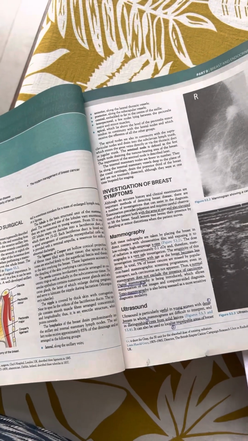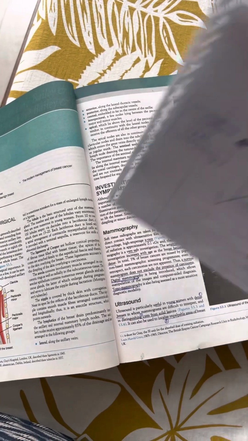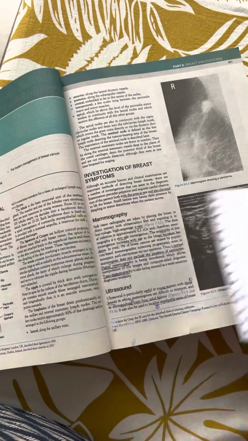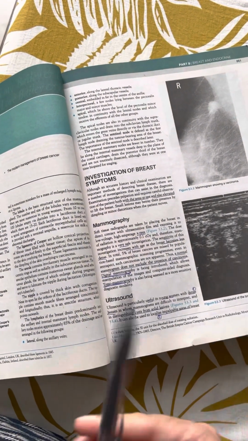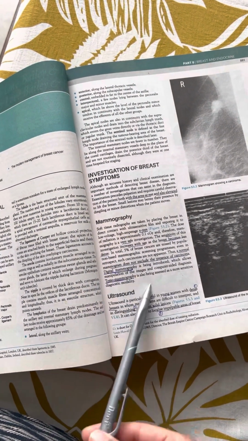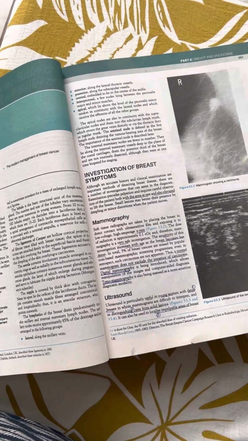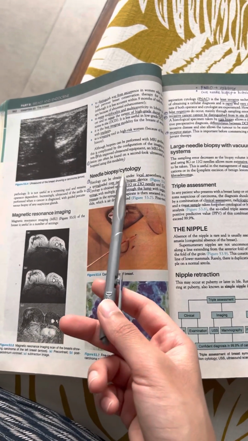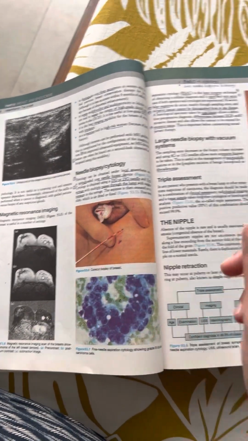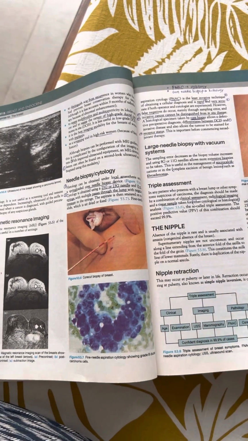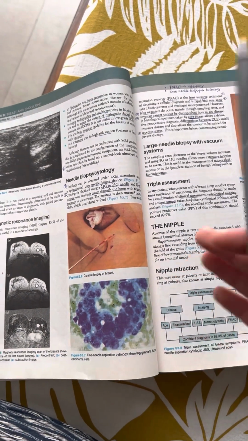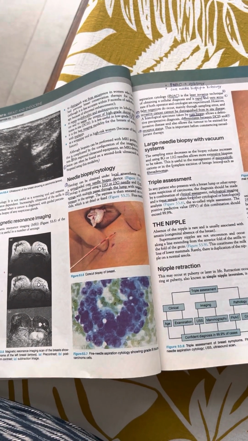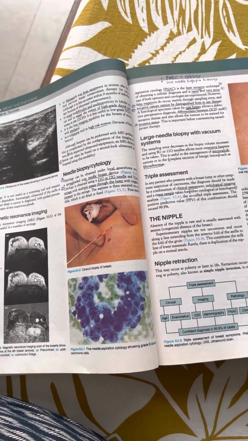Alright, पहले का जो chapter है about the breast, इसमें the heading investigations of the breast symptoms is what we're tackling right now. The different modalities are going to be your ultrasound, फिर X-rays, which in the case of breast is a mammogram. Then you have MRI, फिर you have samples, which can either be cytology or histology. And then there's a large needle biopsy.